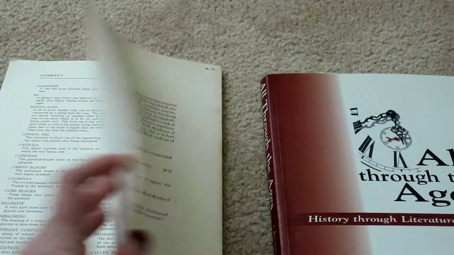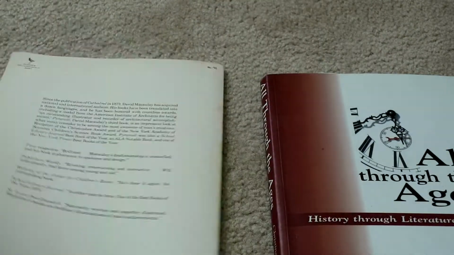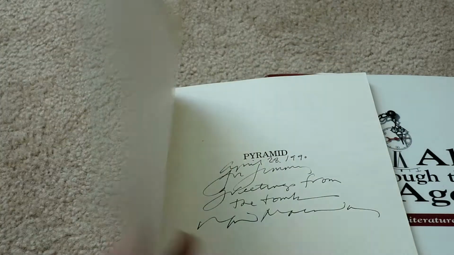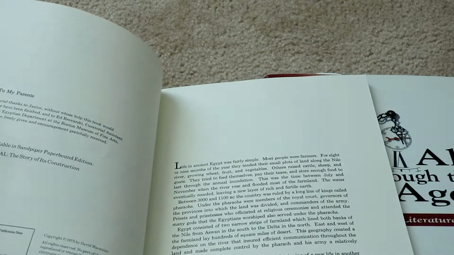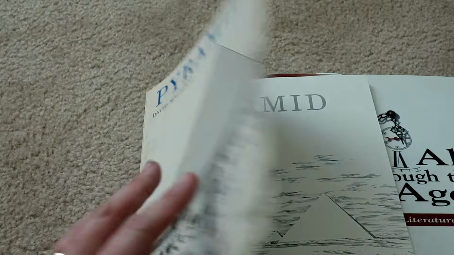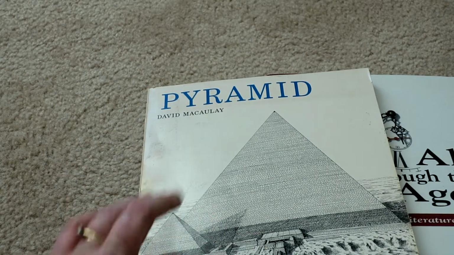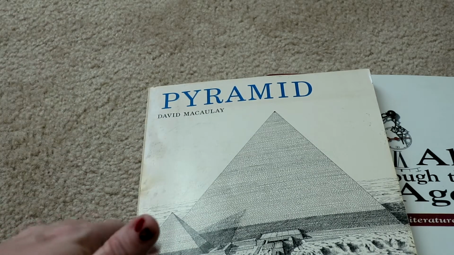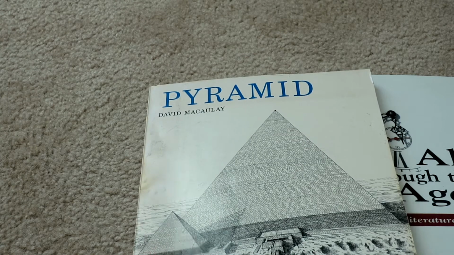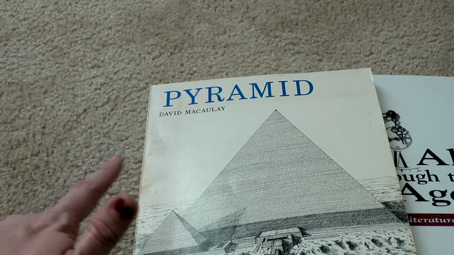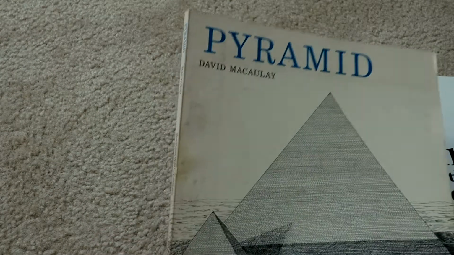He has many books he's written, and they're great. There's like Castle and Cathedral and Town and whatever. So I will link him below. Like I said, all the titles will be below. But these are really, really great books. So if you're studying something other than ancients this year, be sure to just check him out for whatever else you may be studying.